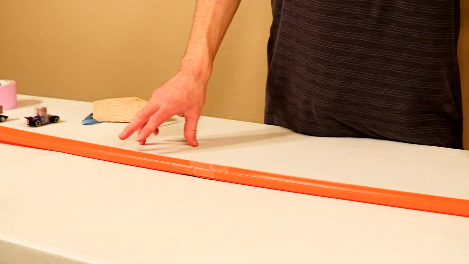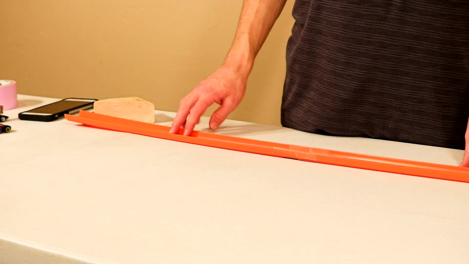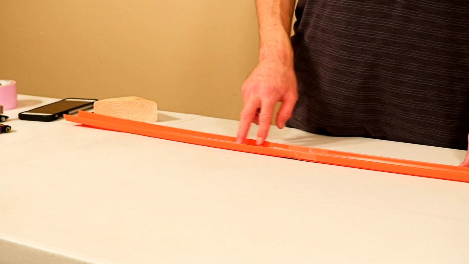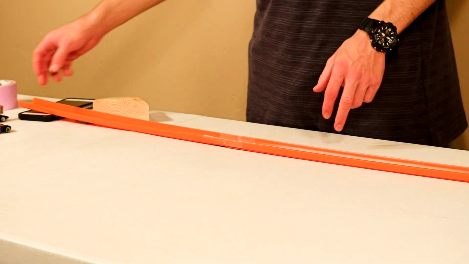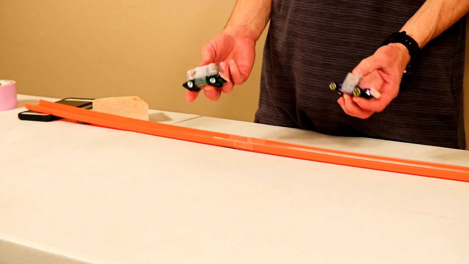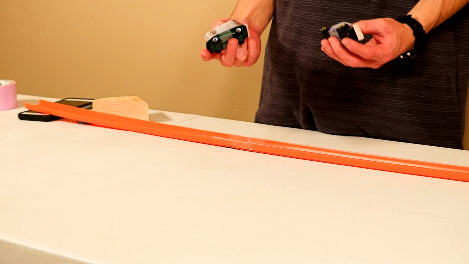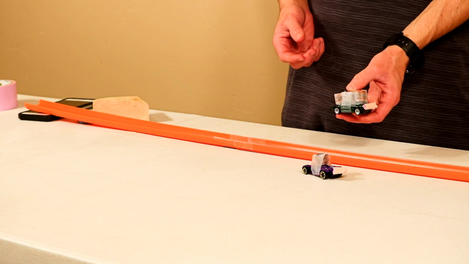Okay, so just place your track right here, and this section will be where we accelerate the car from, and then this part will be where the collision happens. So you can decide which car is mass 1 and which one is mass 2. However, I would suggest that your heavier car be the one that is stationary.